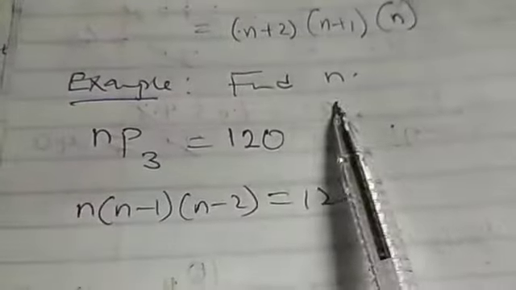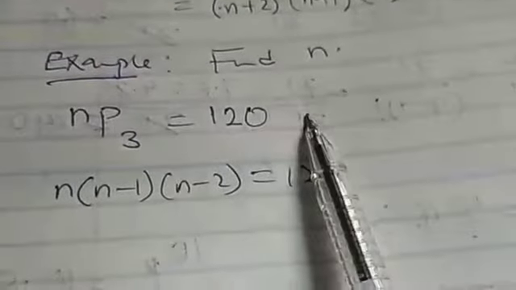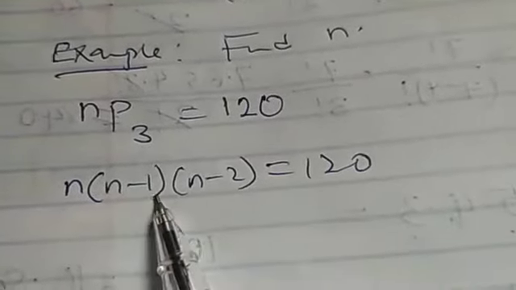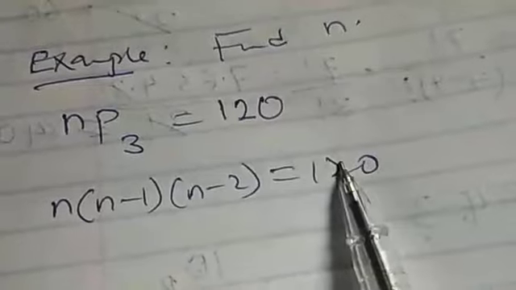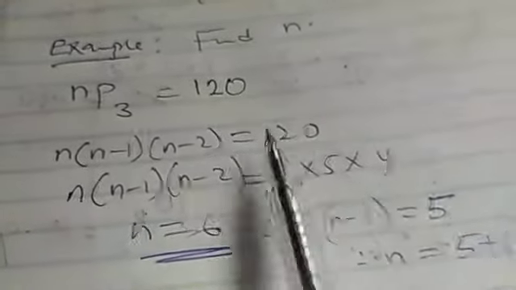I want to find n here. n permutation 3 is equal to 120. n permutation 3 simply means I should reduce n and stop at the third number. That will be n times n minus 1, times n minus 2. This is the first, second, third. So I need to solve for n here. Just use the idea that I explained earlier. Look for 3 numbers that follow each other consecutively that will give you 120. The numbers will be 6 times 5 times 4, which will give me 120.